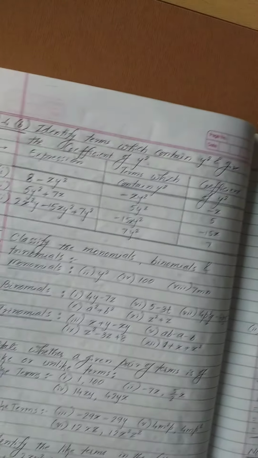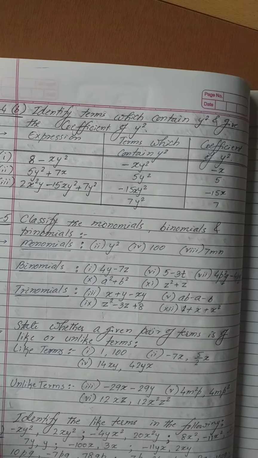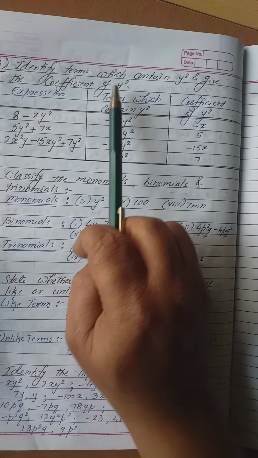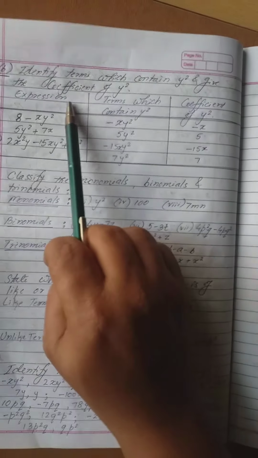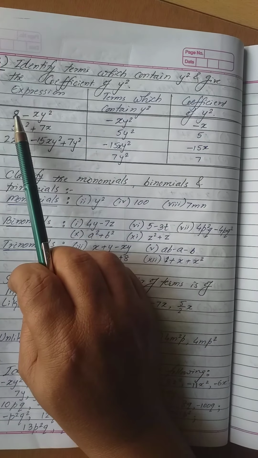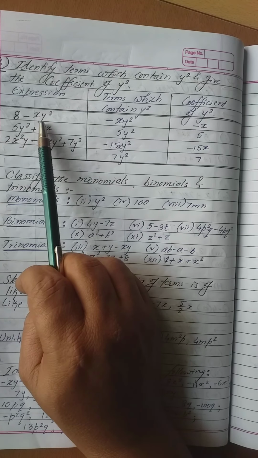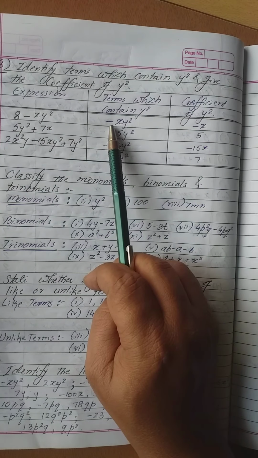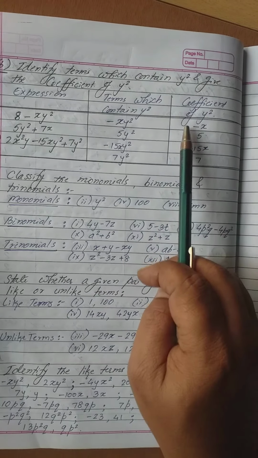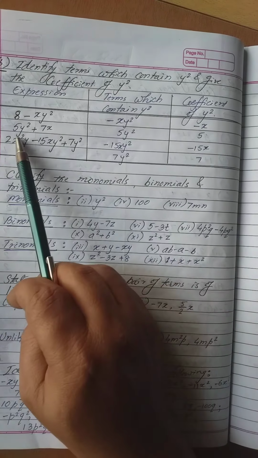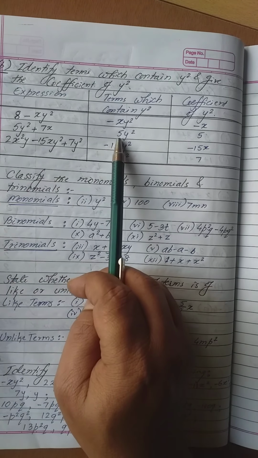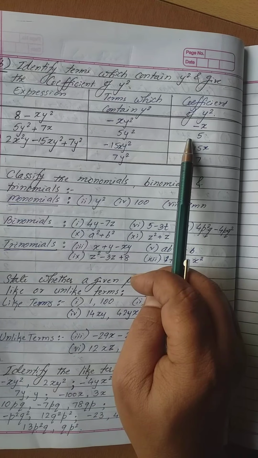Question number 4, part B: identify terms which contain y square and give the coefficient of y square. It is same as 4A. Here the expression is 8 minus xy square. So minus xy square will be the term containing y square and the coefficient of y square is minus x. Second, 5y square plus 7x. So the term which contains y square is 5y square and its coefficient is 5.